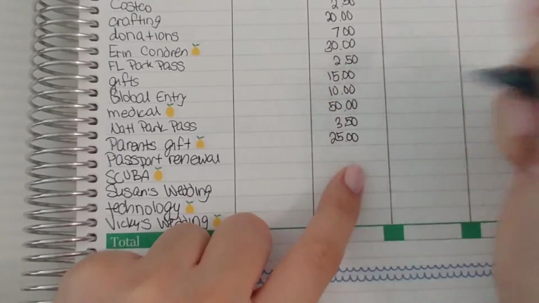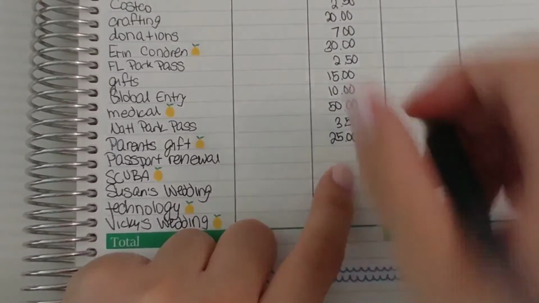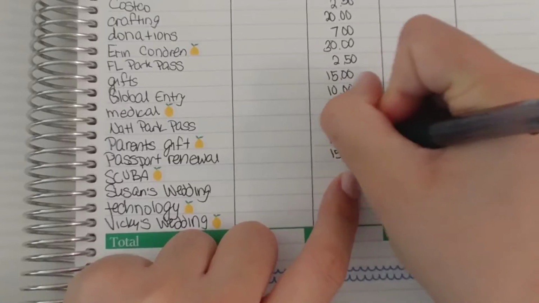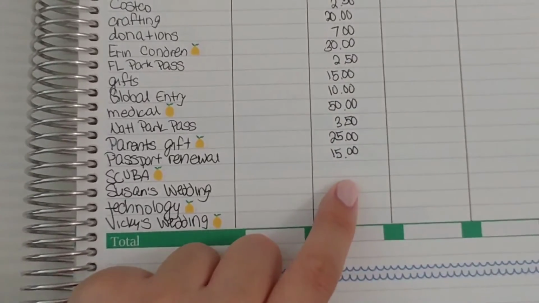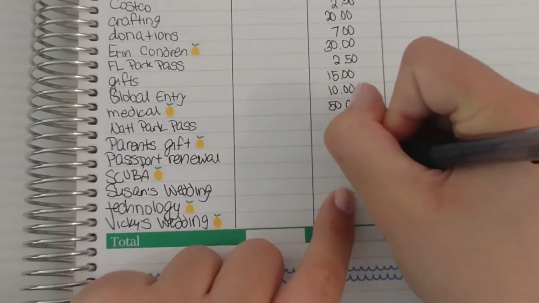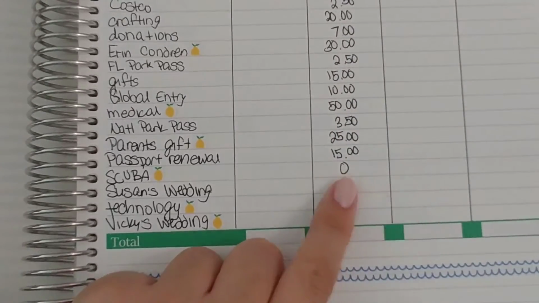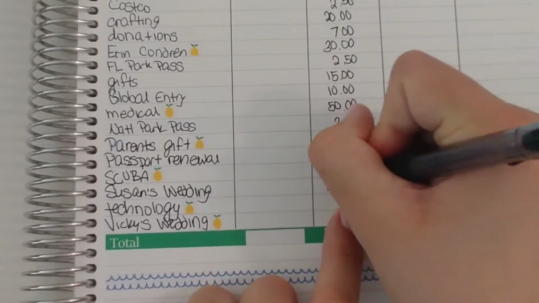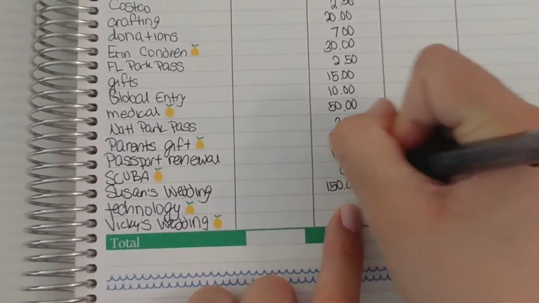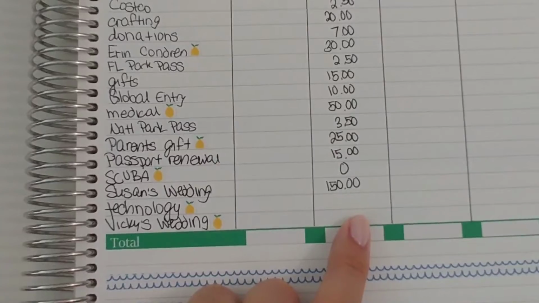So originally when I started paying off my parents, I was going to pay it off in like 2022 or something. So now I might hopefully be able to pay it off. I'm not actually putting anything towards scuba this month. This is a recent change as well, but I'm hoping to get that debt paid off this year in 2020, which would be almost 2 years early.